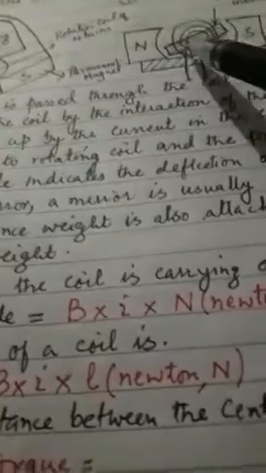So TD, the deflecting torque, is equal to force into radius of the coil, that is equal to B into I into L. L is the length of the vertical side of the coil. This is horizontal; from this position, this is the vertical side. I is the current in the movable coil, and B is the flux density in the air gap between the coils. So deflecting torque TD is proportional to I. This is equation first.